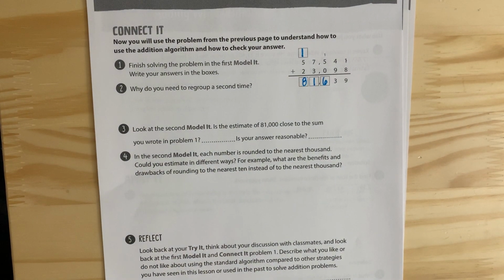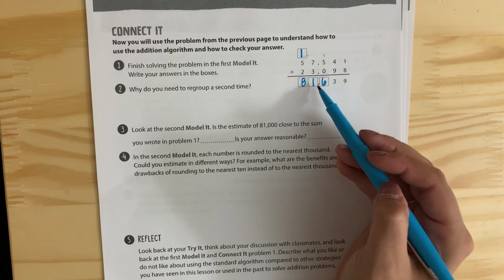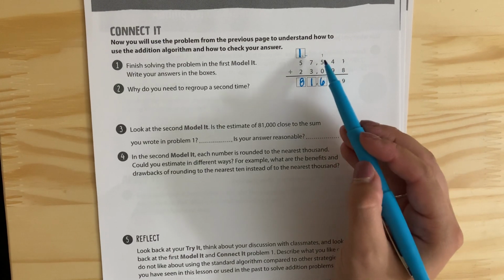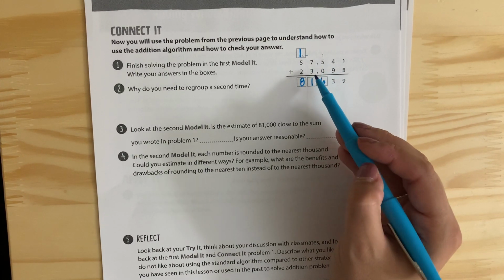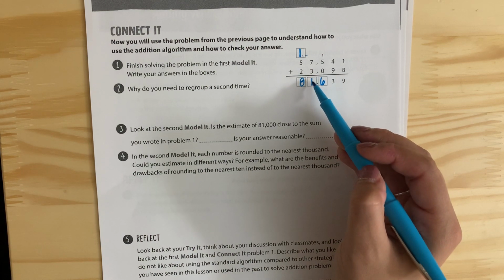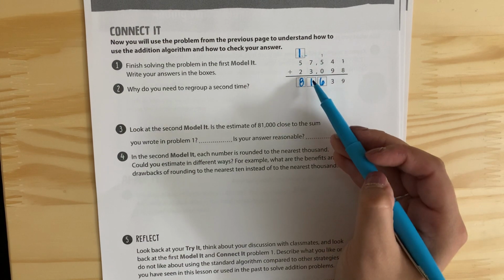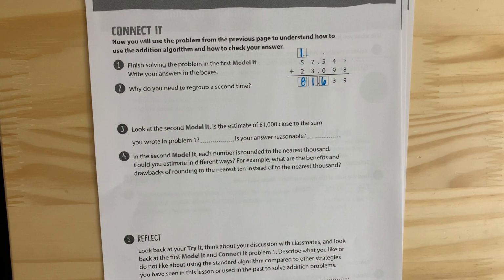But number 2 is asking, why did we have to regroup again? Why did we have to put a 1 here? And that's easy, right? We know this from the last couple days. When we added the thousands, we had a 7,000 and a 3,000. So technically that gave us 11,000. But we know we needed to make a transfer to the 10,000s because we can't have 11,000s in one place value. We need to split it up, and we need to cash in some of those thousands for a 10,000.